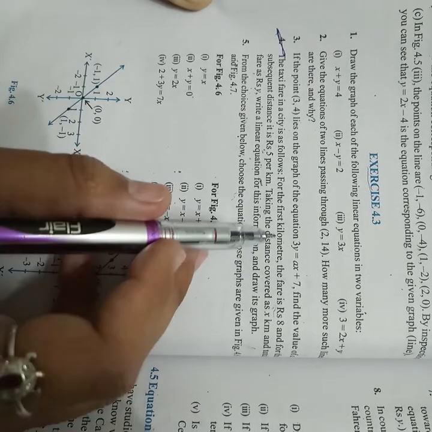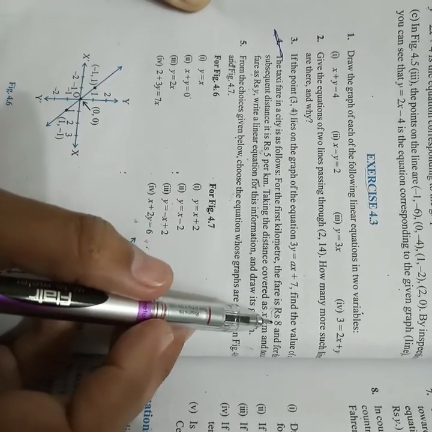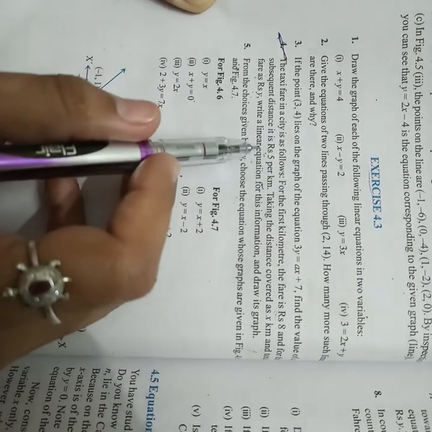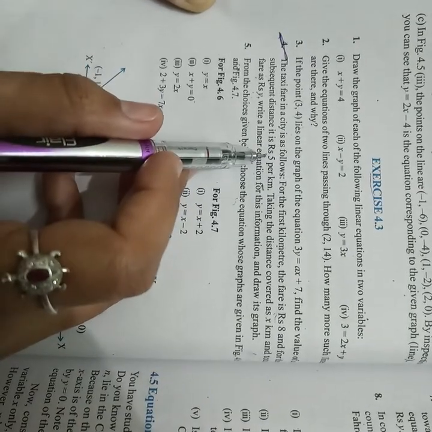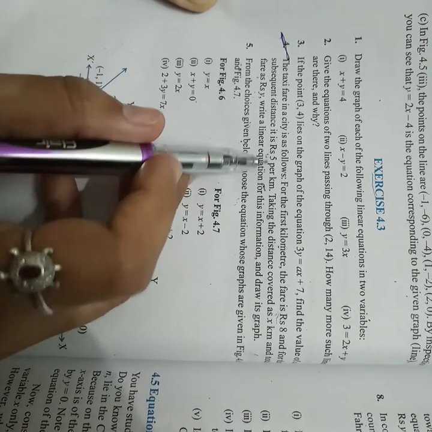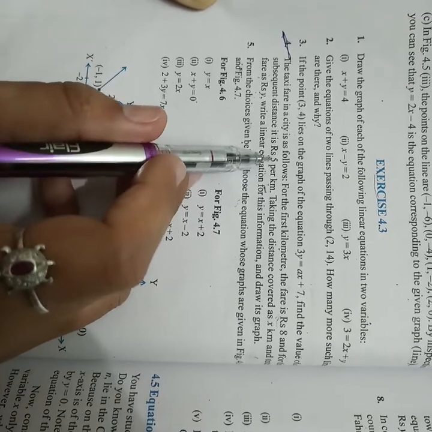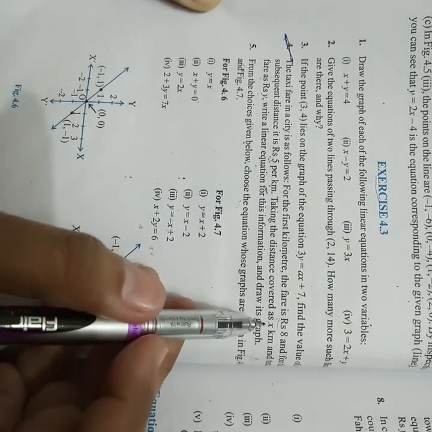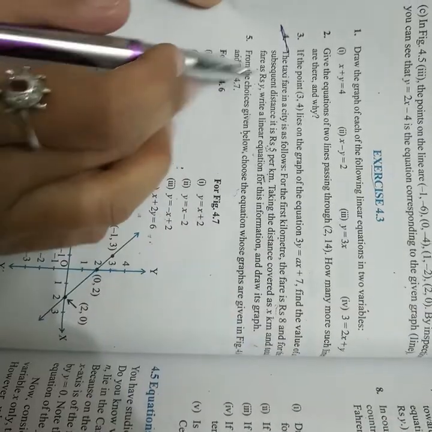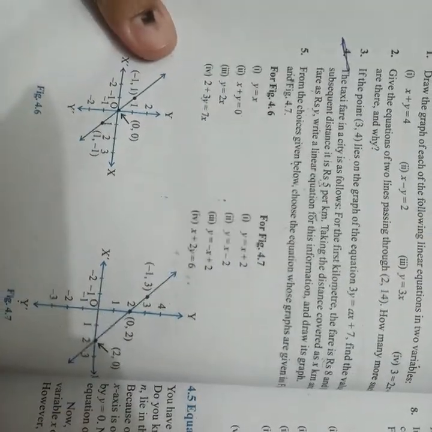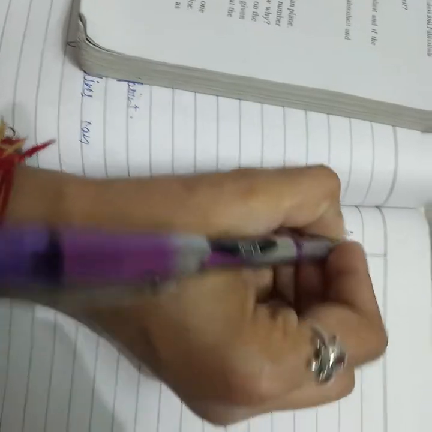That is, for the first kilometer the charges are 8 rupees, and for subsequent distance, that is 1 kilometer, 2, 3, 4, and so on, the charges change by rupees 5 per kilometer. That is, on 1 kilometer it is rupees 5, on 2 kilometer it changes to 5 to 10. Taking the distance covered as x kilometer and total fare as y, we have to write the linear equation and draw its graph.